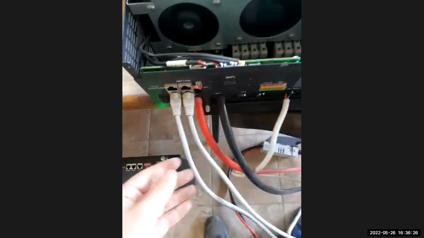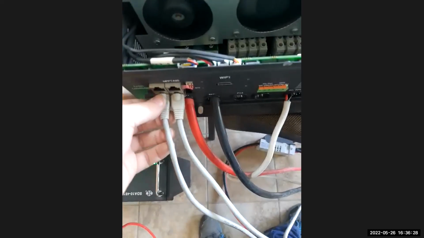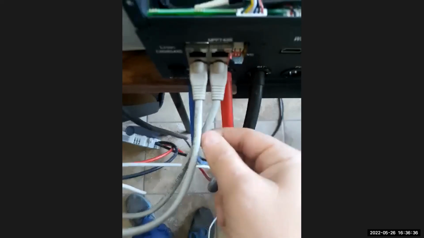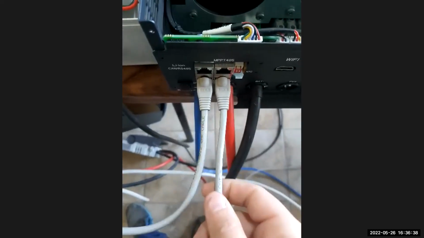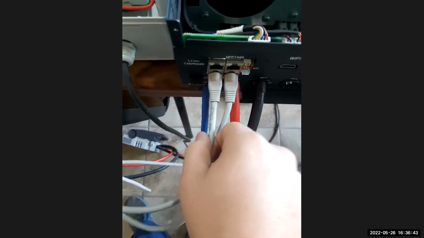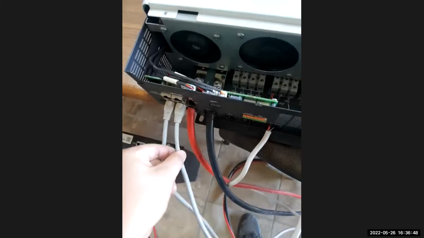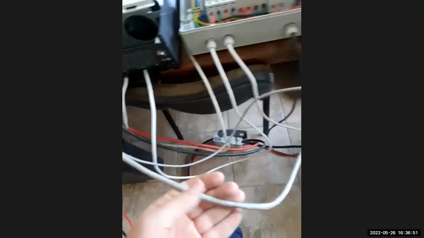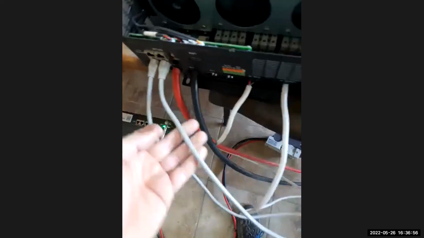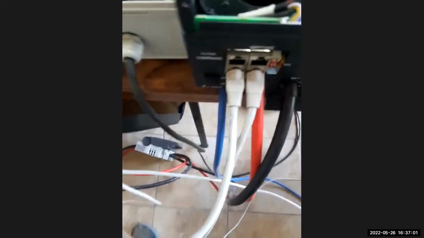On the communication, you'll see we have a communication cable on the first port that runs all the way to the inverter's last port. So for this system, we only have two. So it's the first one to the last one. And on this inverter, it's the middle one. So it's the first one that runs to the second one of this inverter. So you basically have a loop system from first to last and the second to the second inverter. That's how you do the communication.